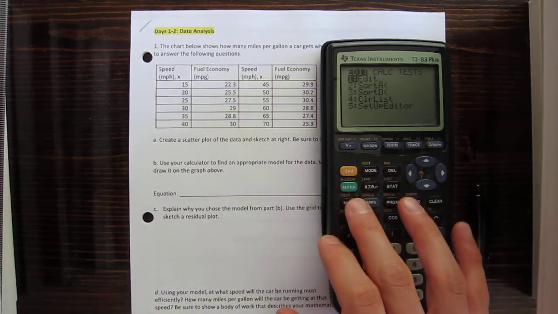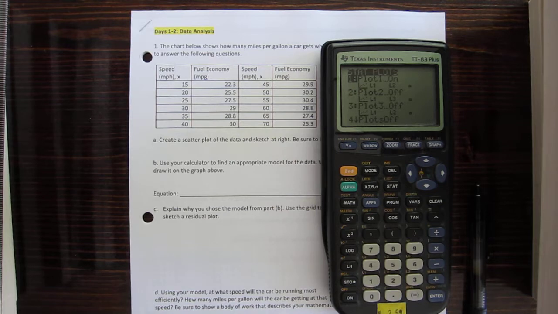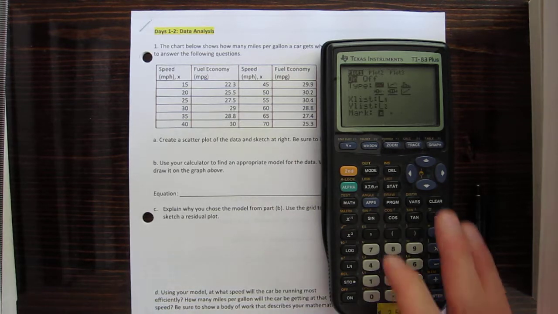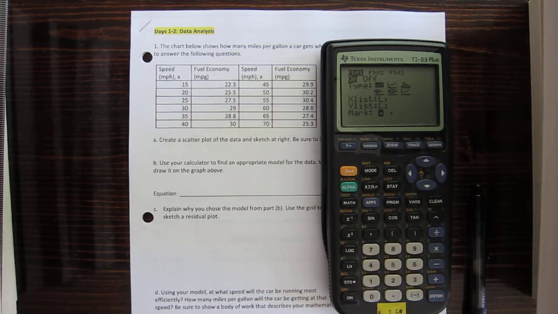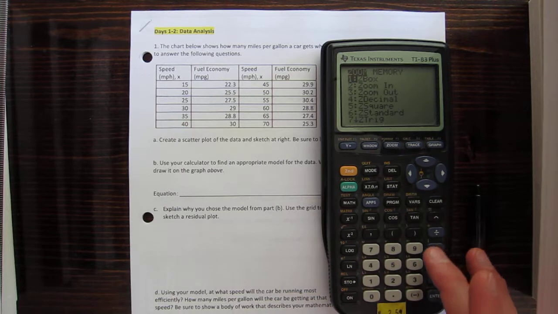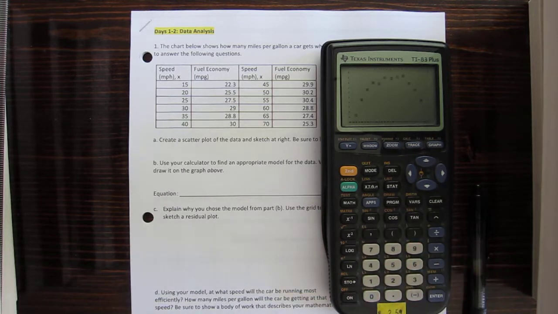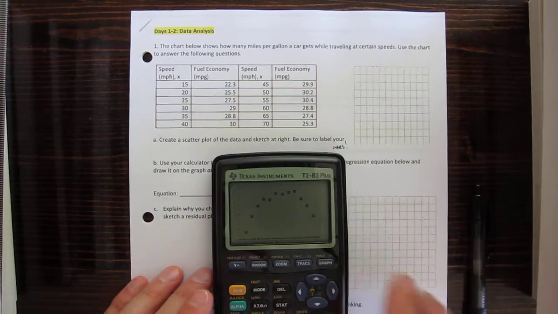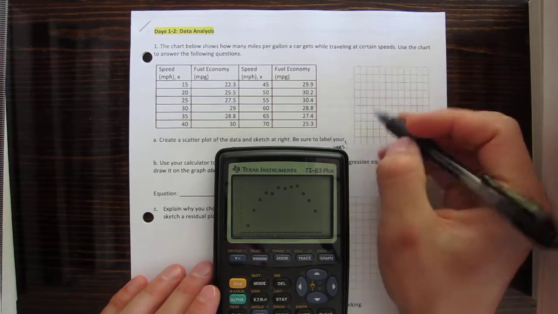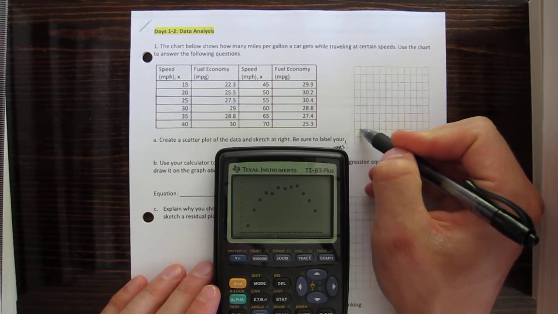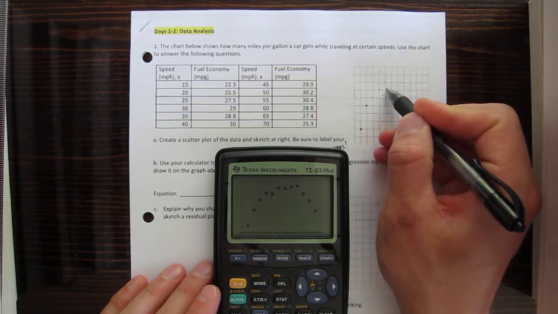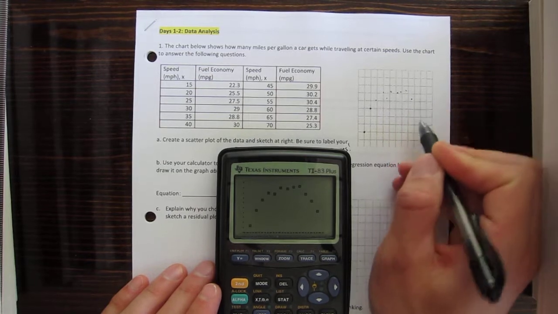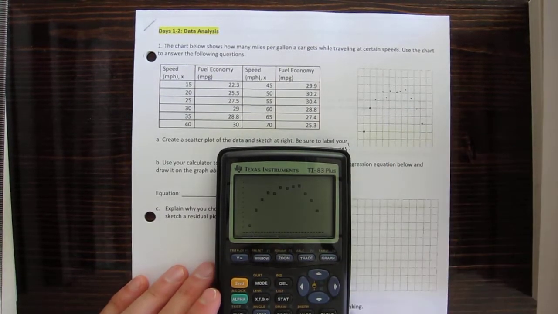Actually not stat, but rather stat plot, which is second, y equals. And I'm going to hit enter on Plot 1. I do want a scatter plot, and L1, L2 seems like a good choice. If I then do zoom 9, which is the statistics, I should get that scatter plot. So if I just give a very basic sketch of that, I would get one here and here and here, a couple up here and here. I'm just giving a very basic sketch of this data, but it should look something like that.